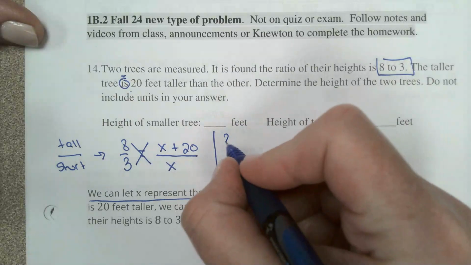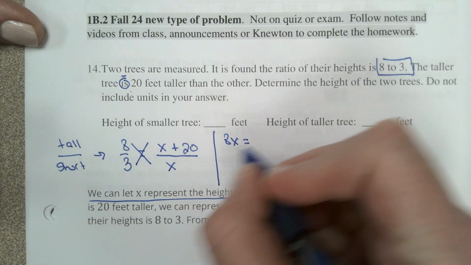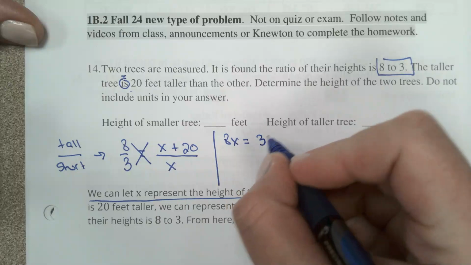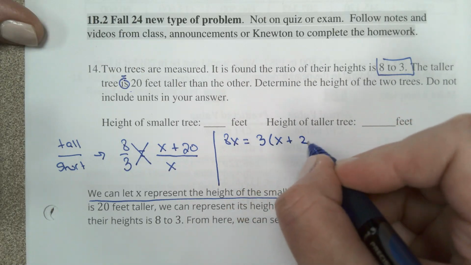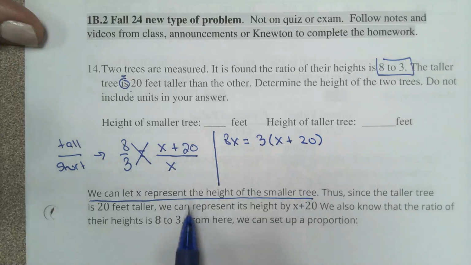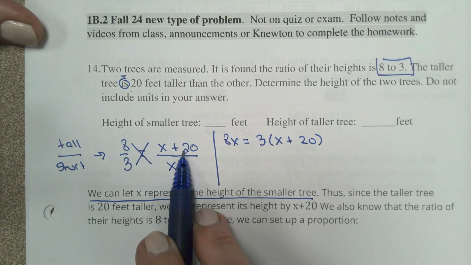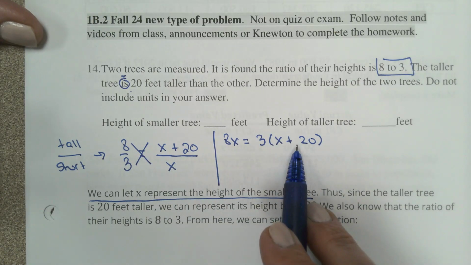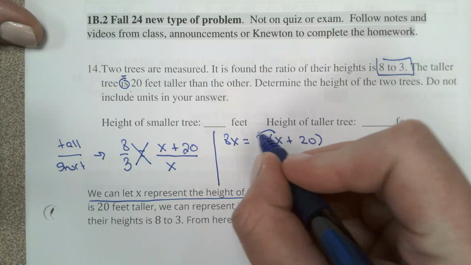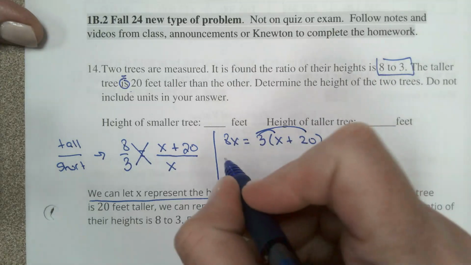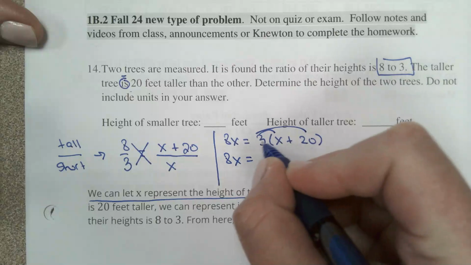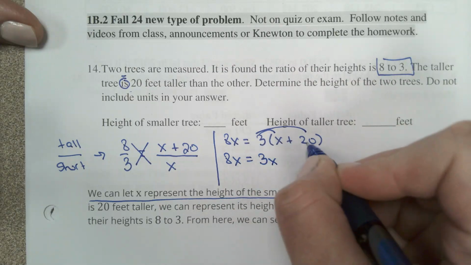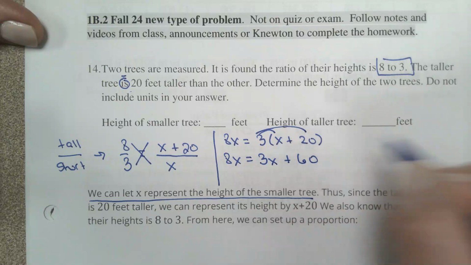So 8 times x is 8x. But on the other side, I have 3 times x plus 20. So when you're going to multiply something and there's 2 terms right here, you have to put it in parentheses because this 3 has to get distributed to both terms. So 3 times x is 3x, and 3 times 20 is 60.